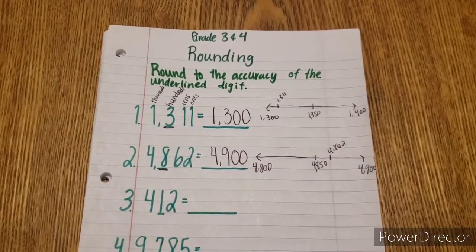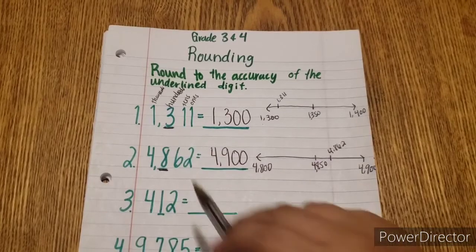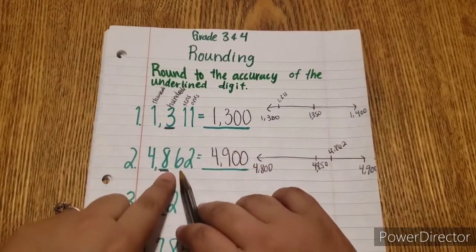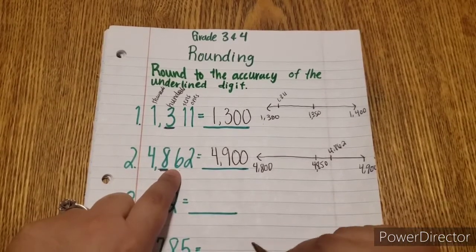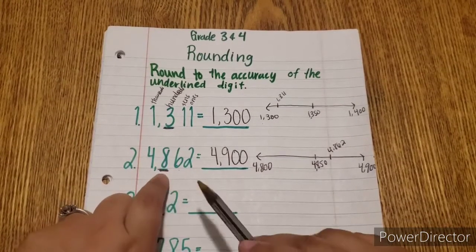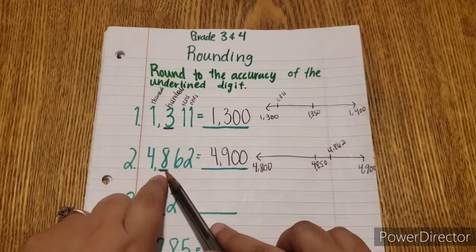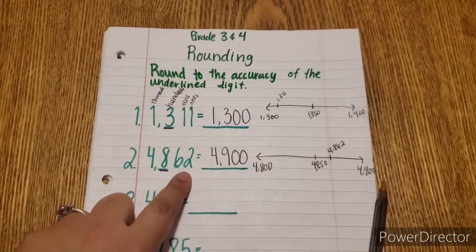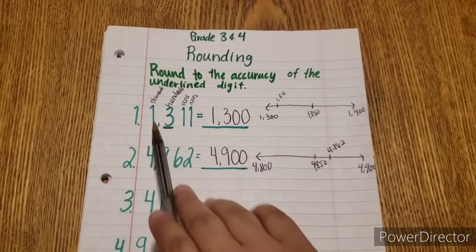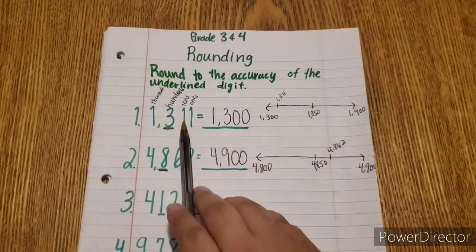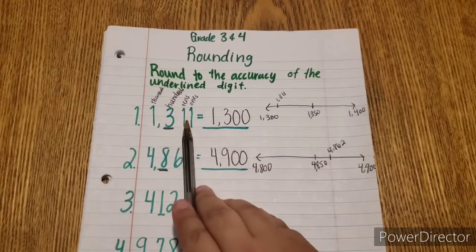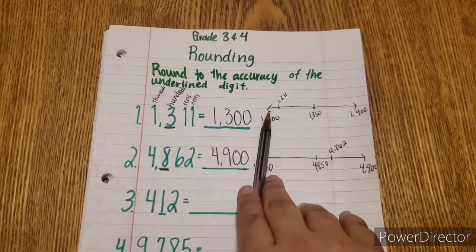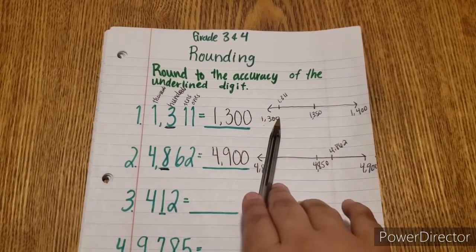To think of it faster and easier, let's take a look at the next number, which is 6. Is 6 greater than or less than 5? It's greater than. So that would mean we would go up. So we would go up to 4,900. The same for this one. The next number is 1. Is it greater than or less than 5? It's less than. So that means we're going to go down to this number.